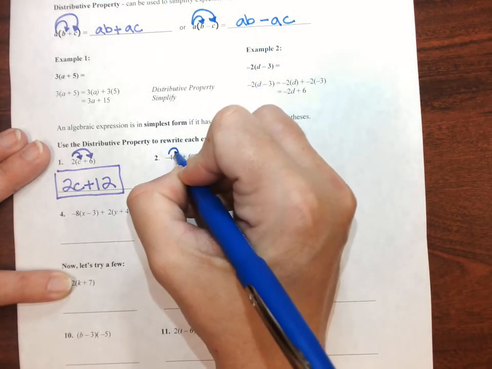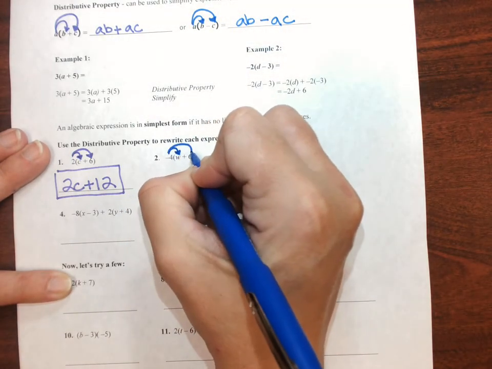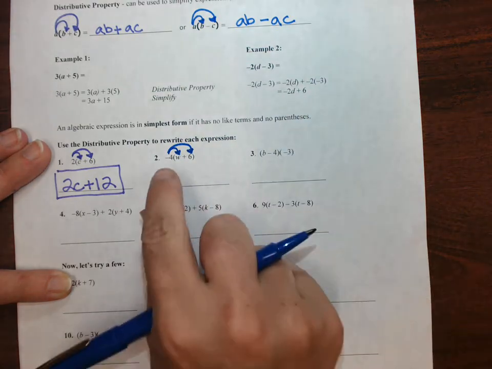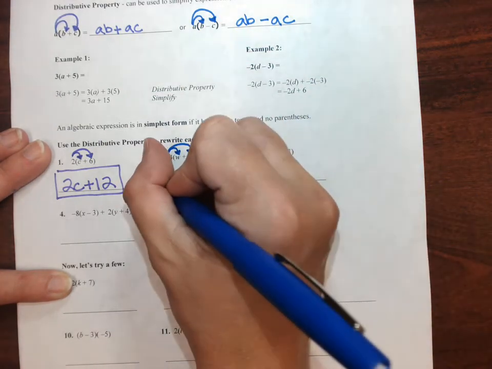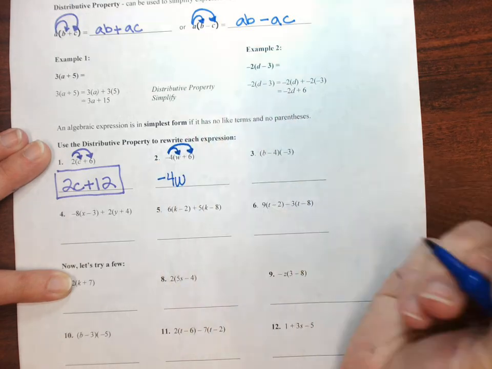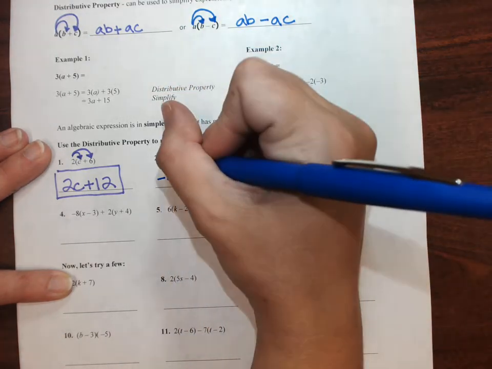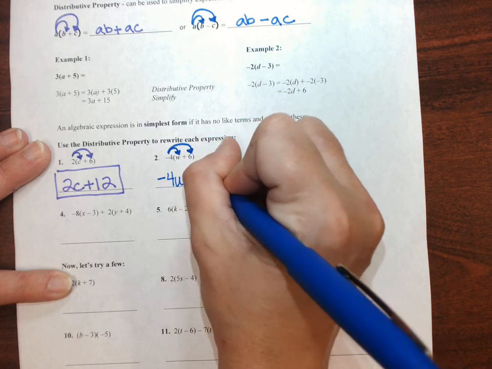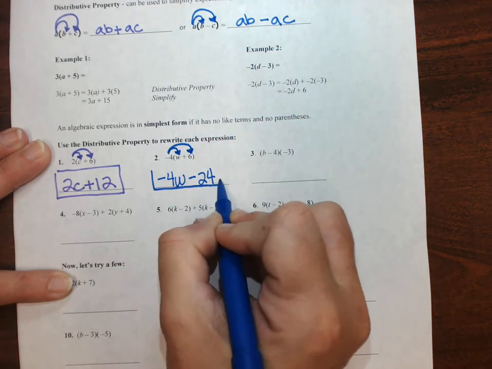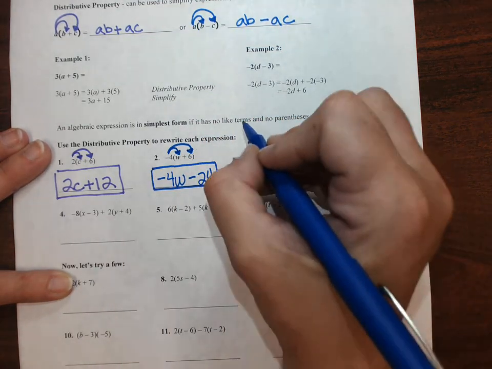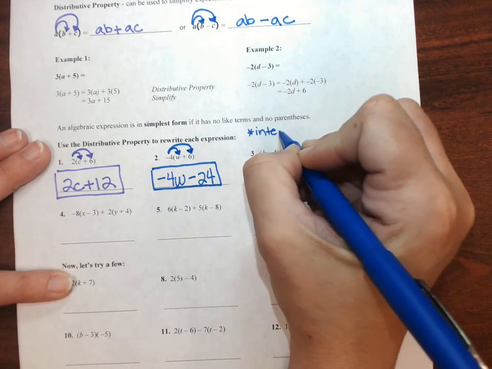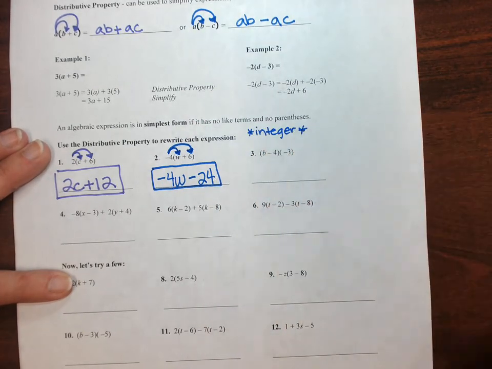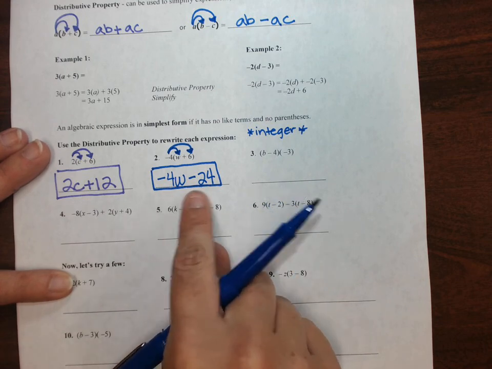I'm going to distribute that -4 to the W and the 6. What is -4 times W? -4W. What is -4 times 6? It's -24. You really have to pay attention to integer rules here, okay? So if you need to ask a question about your teacher, they can pause the video and help you out, or you can email and ask, or campus message and ask.